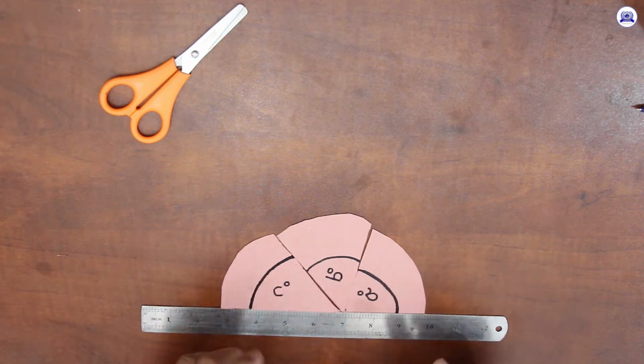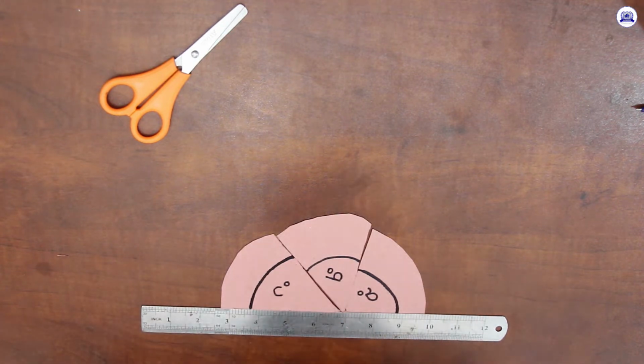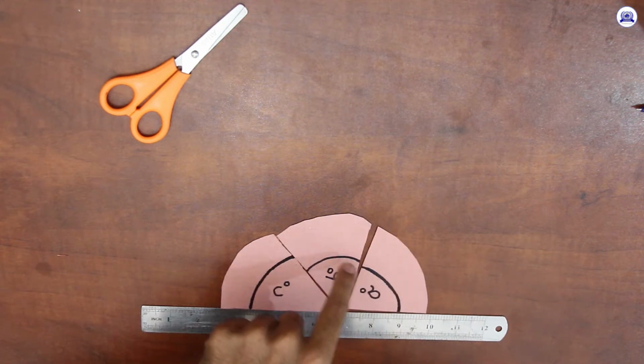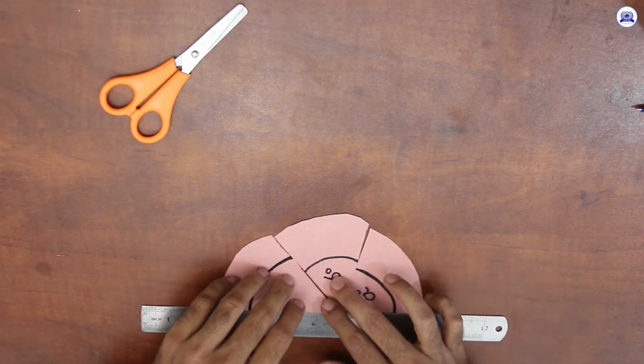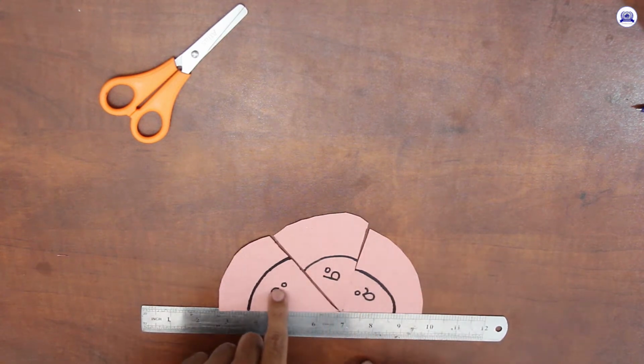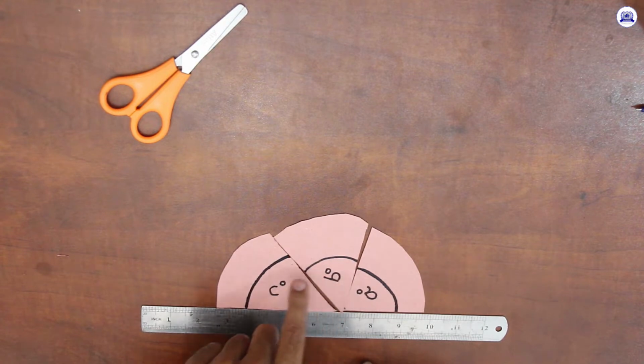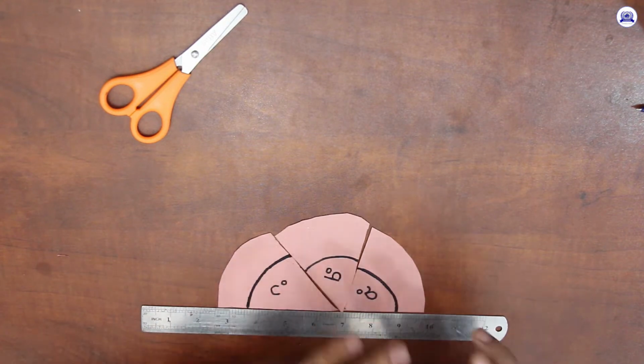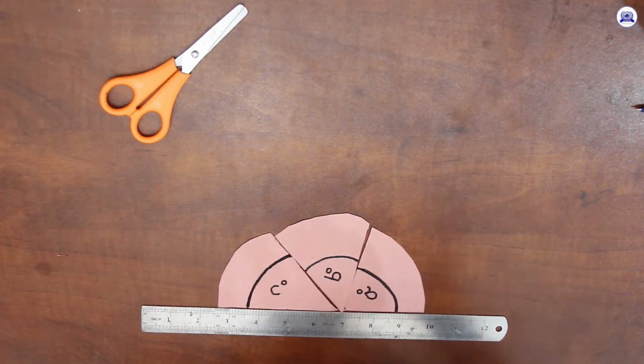We know that the sum of the angles on a straight line adds up to 180. That means A plus B plus C should be equal to 180.